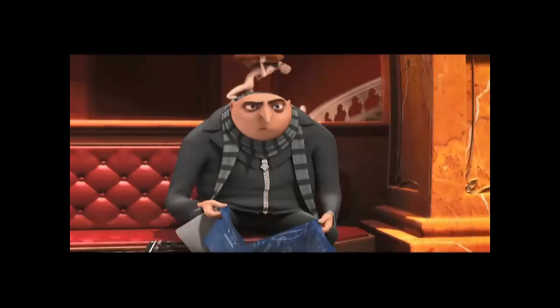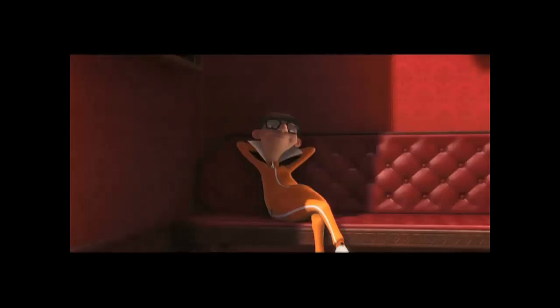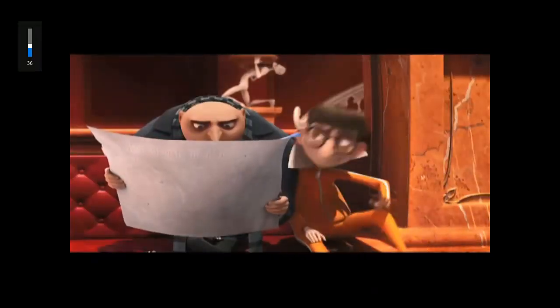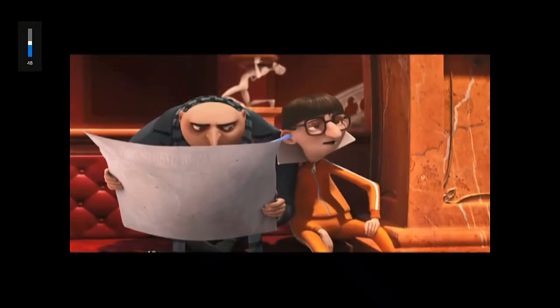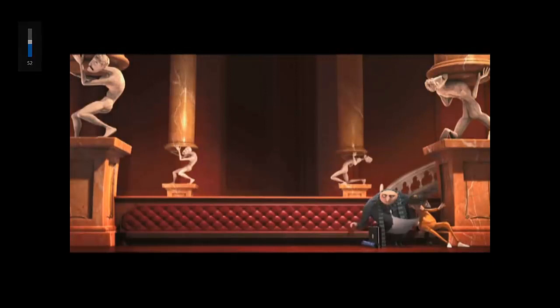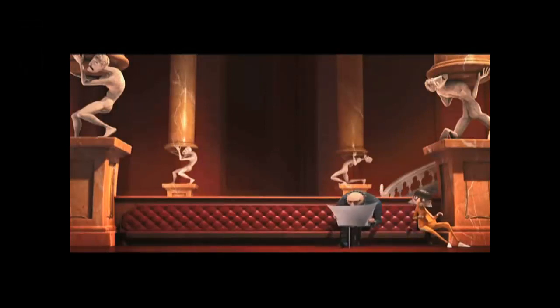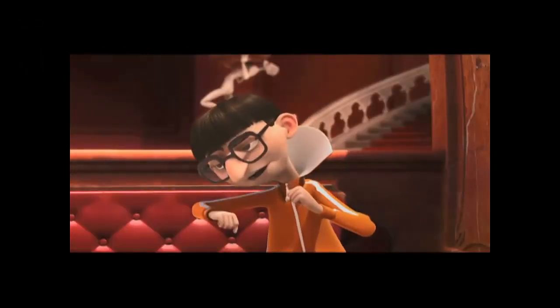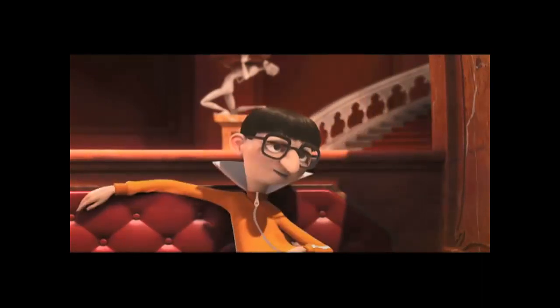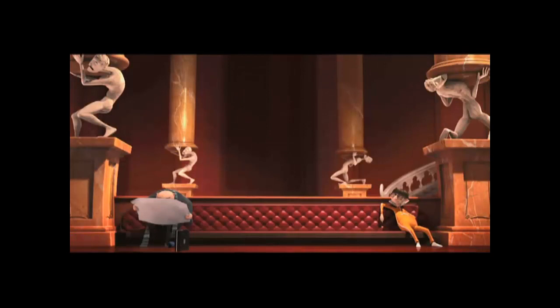Hey. I'm applying for a new villain loan. Go by the name of Vector. It's a mathematical term, a quantity represented by an arrow with both direction and magnitude. Good physics.